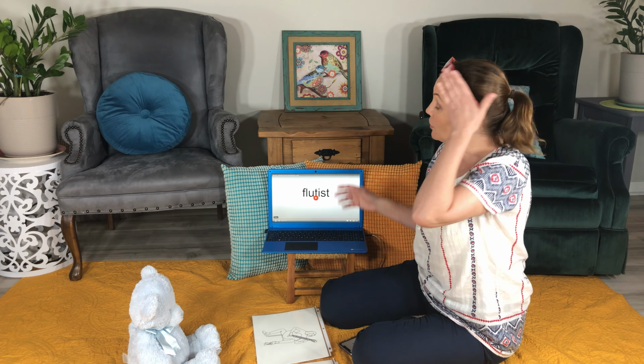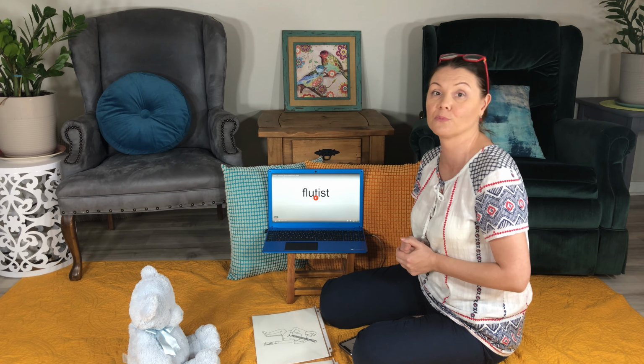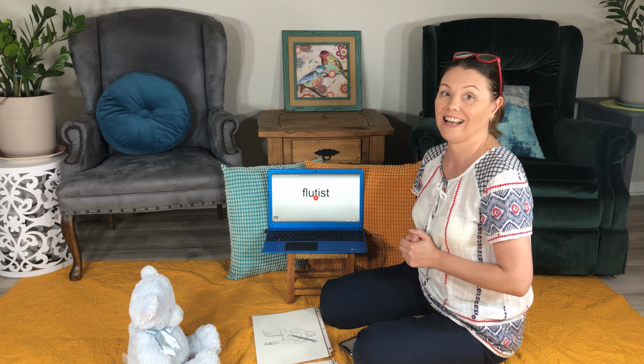Okay, so that's it. It's very simple. We are getting used to the image and to the way of playing instruments and to the sound of the instrument. So actually kids, they love this activity.